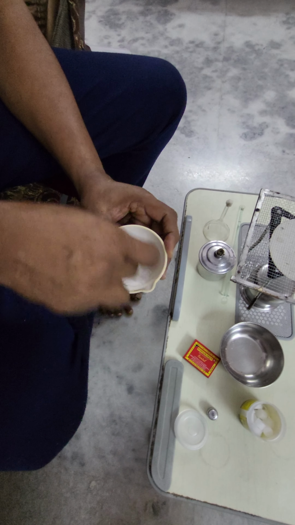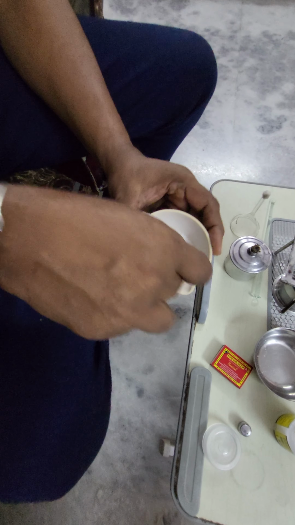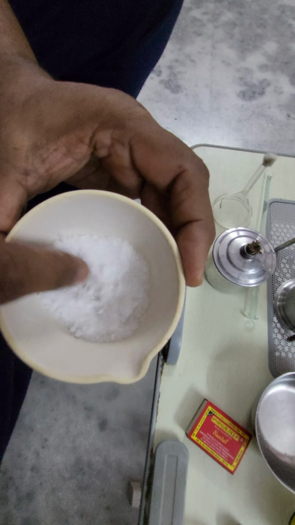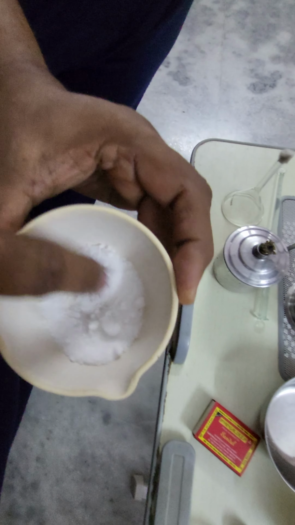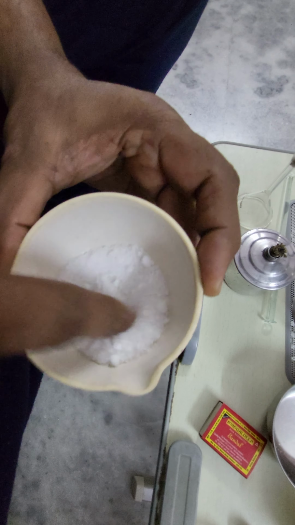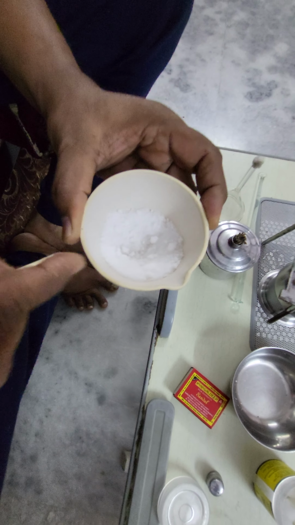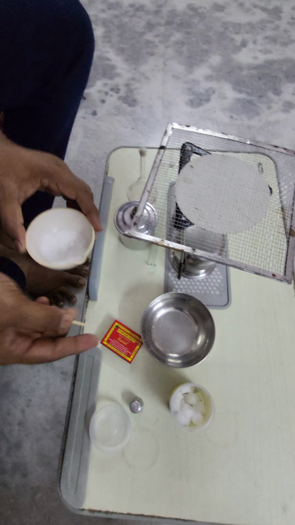Now it is very difficult to separate the components. So what is salt and what is camphor? It is very difficult to separate. So now I follow a technique known as sublimation.